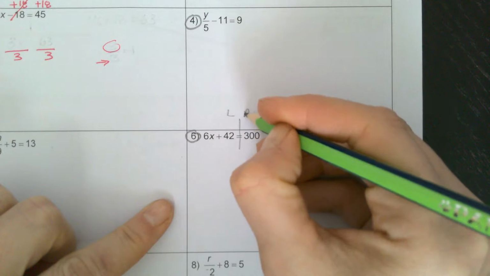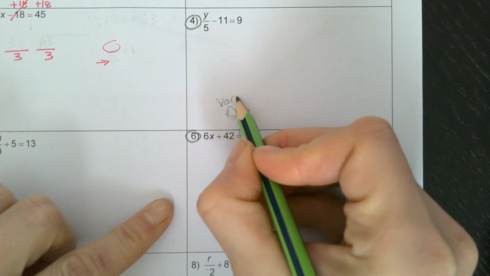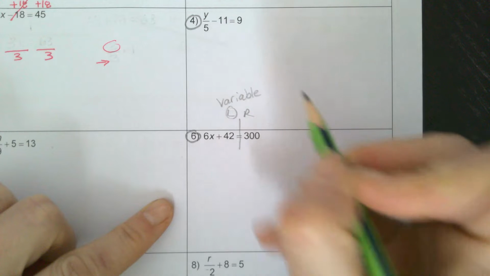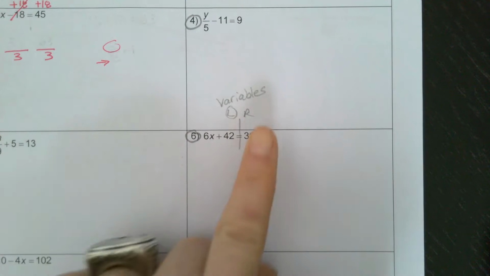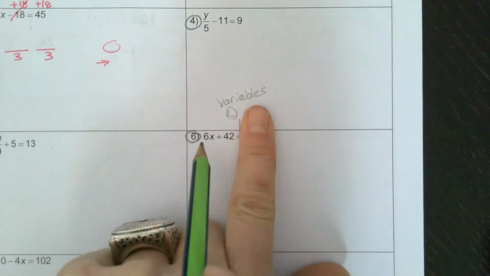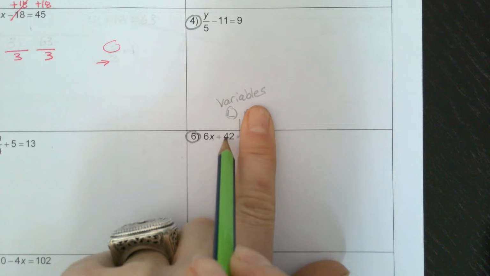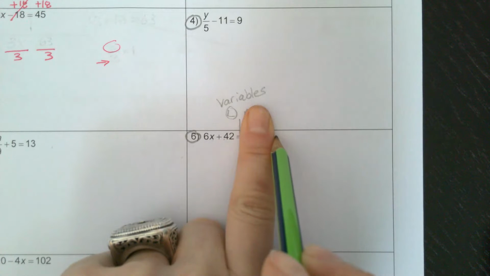the left side and the right side. And I want my letters on the left. The letters are variables. Okay. So if I look, this x is on the left, which is good. So this term has a variable. This does not. So I don't want this one on this side. I have to move it to the other side.